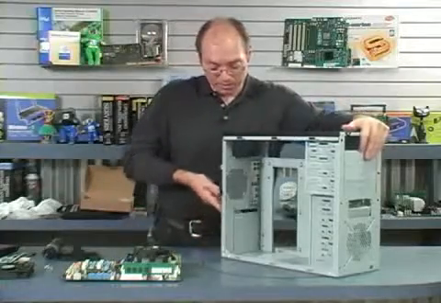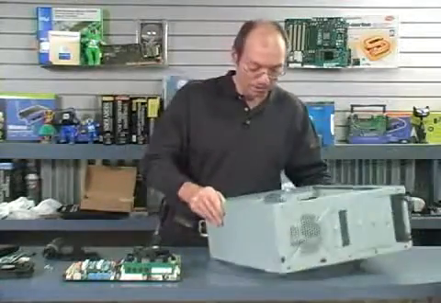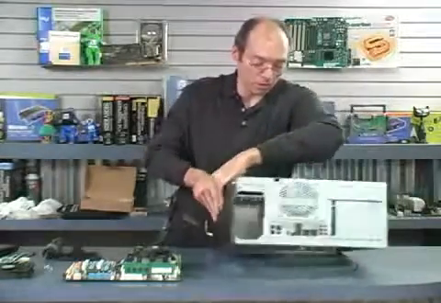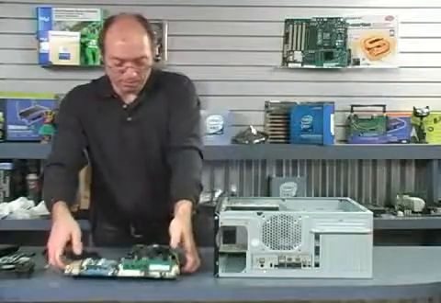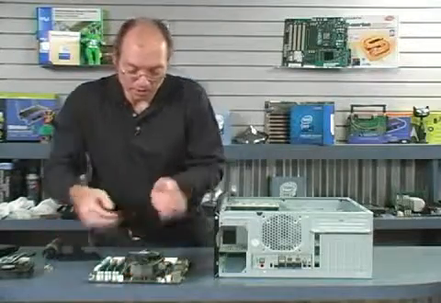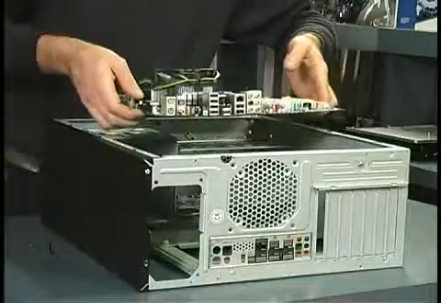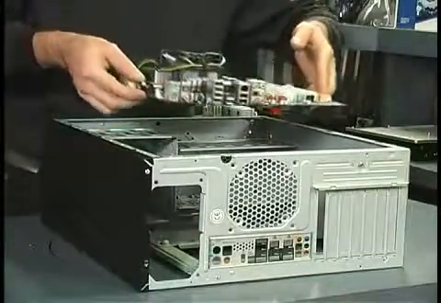To do this best, it's easiest if you lay the case down and load the motherboard in from the front to the back. So I'm going to turn it around so that as I slide it in, it presses up against the I/O shield and all the ports become available.